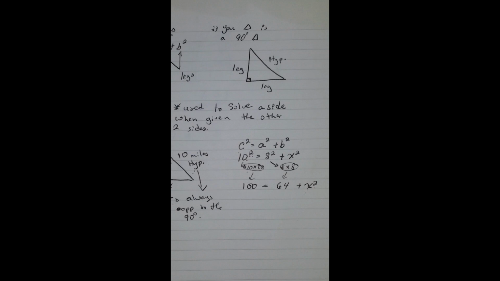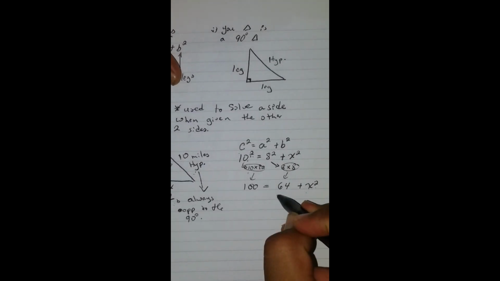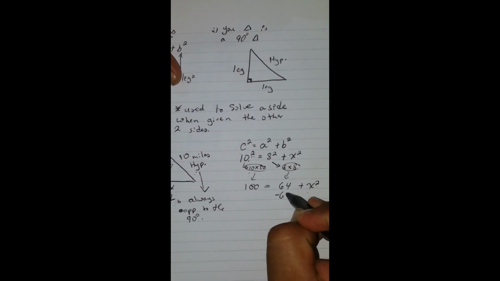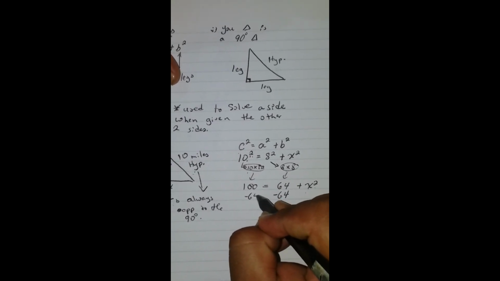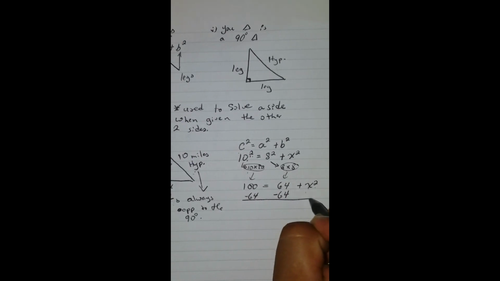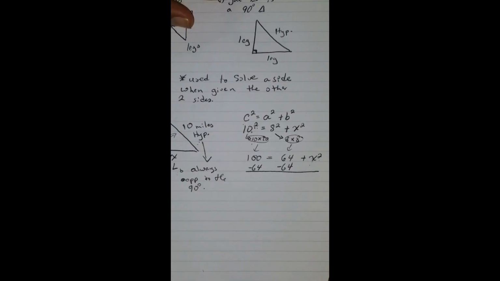There's only one way to do that, and it is always by subtracting. So we subtract 64 here, subtract 64 on the other side, right? So that is what we end up with.